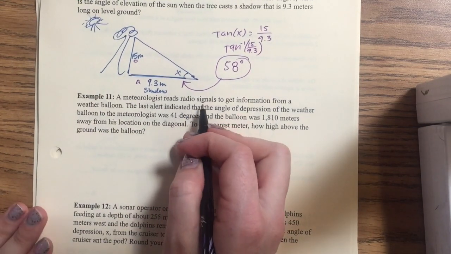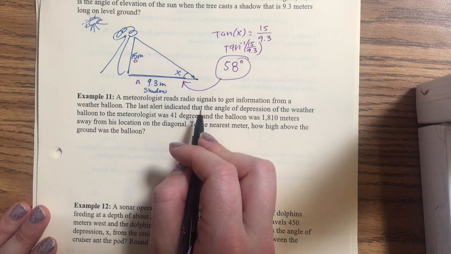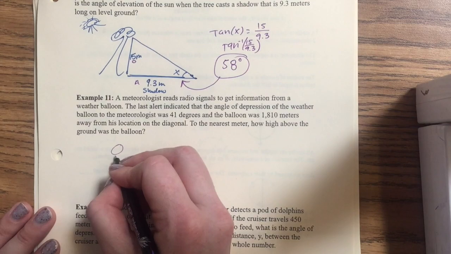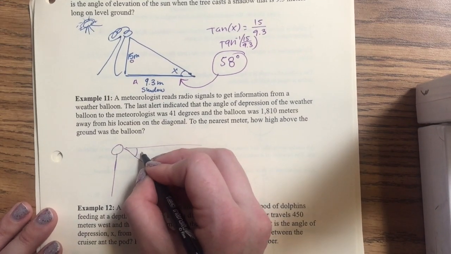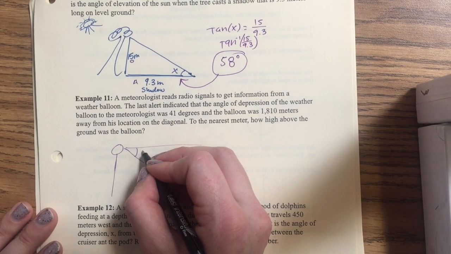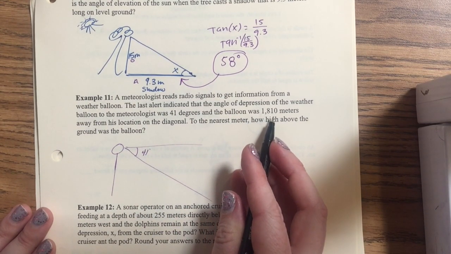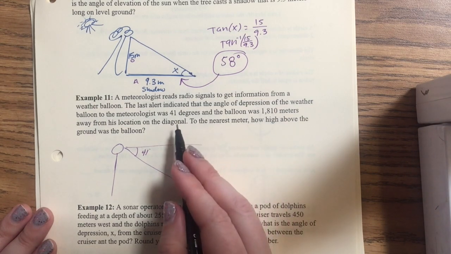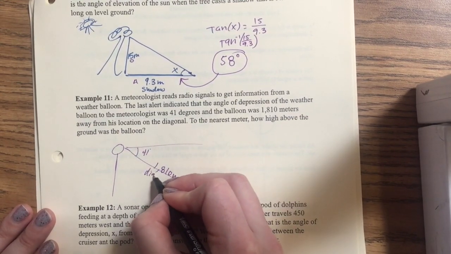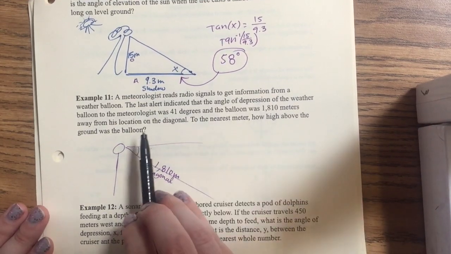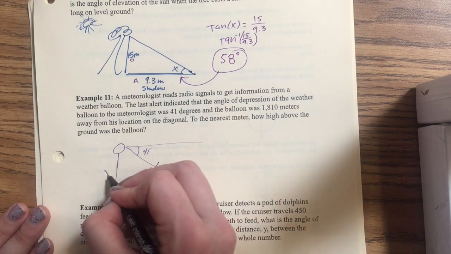A meteorologist reads radio signals to get information from a weather balloon. The last alert indicated that the angle of depression of the weather balloon to the meteorologist, okay, here's the weather balloon. Angle of depression means looking down, 41 degrees. And the balloon was 1,810 meters away from his location on the diagonal. To the nearest meter, how high above the ground is the balloon?